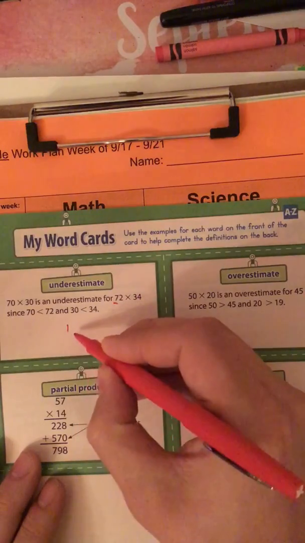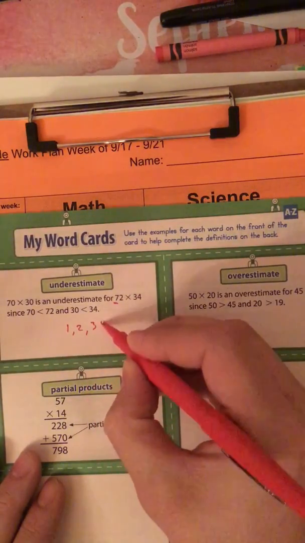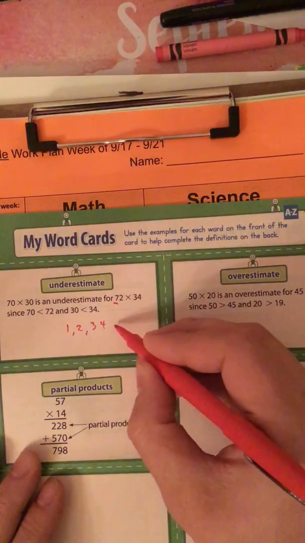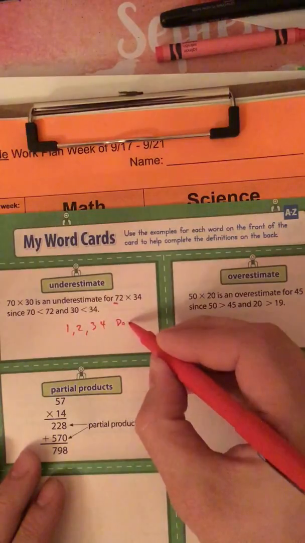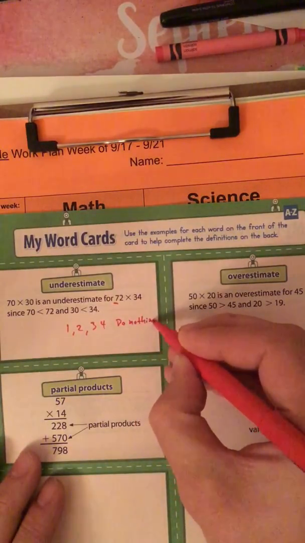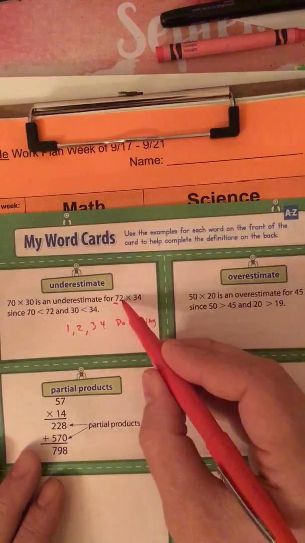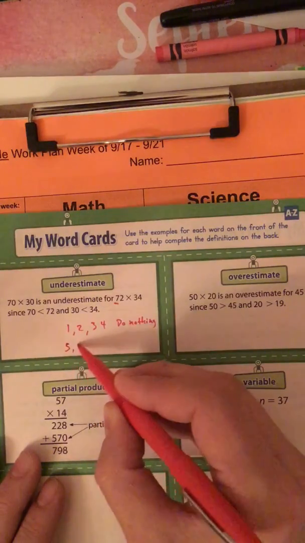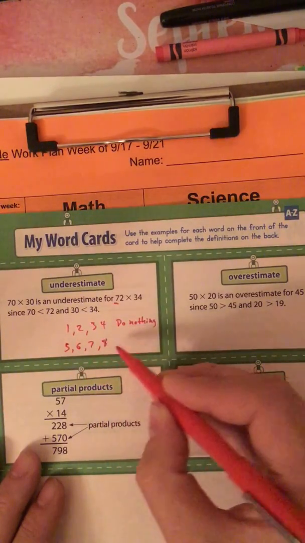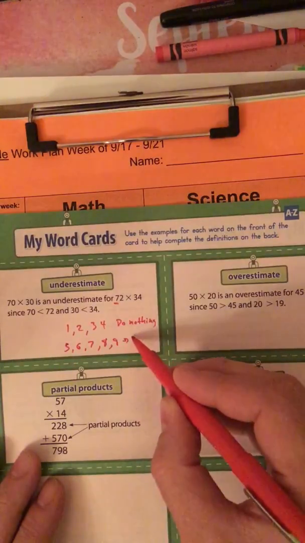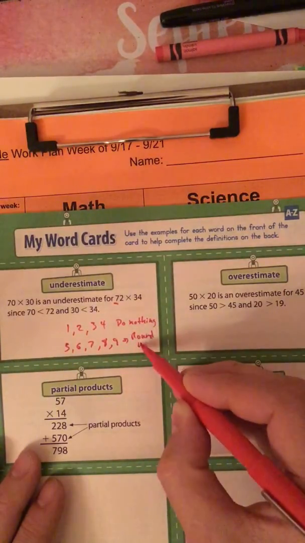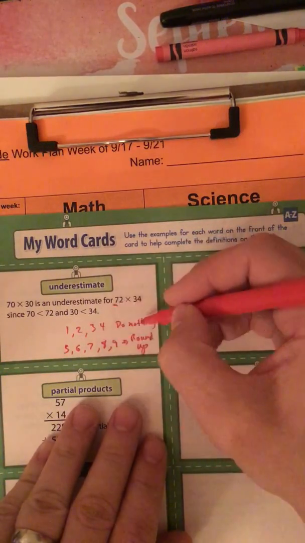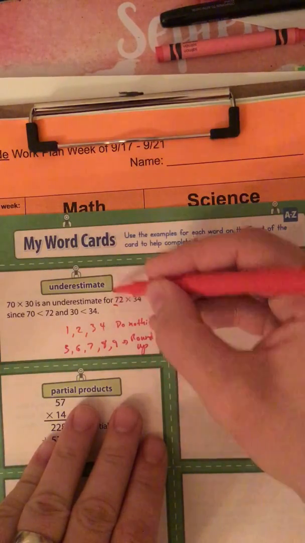If that number is 1, 2, 3, or 4, we leave it alone. So we just do nothing. And if we have the number 5, 6, 7, 8, 9, then we round up. And they followed the rules here for that. So they looked at the 2. Okay, it's 2. We do nothing. We leave the 7 alone, so we have 70.